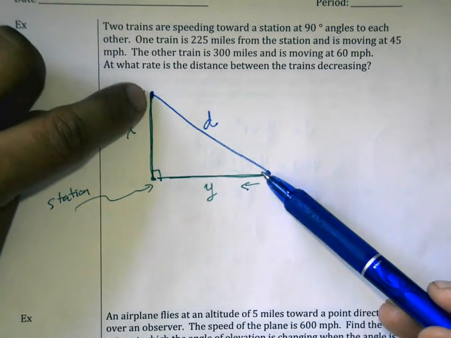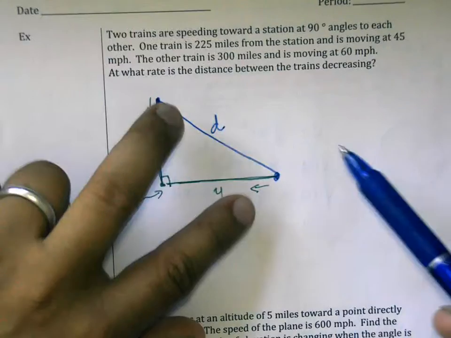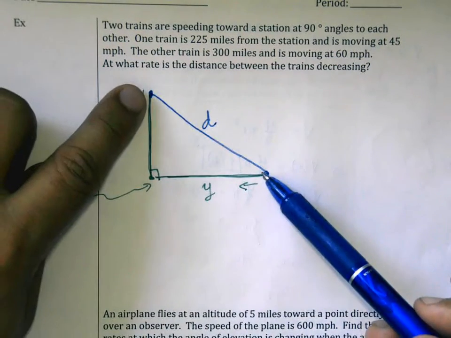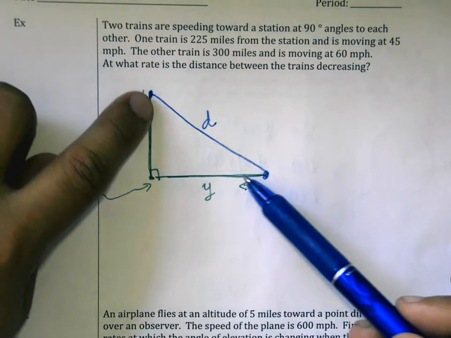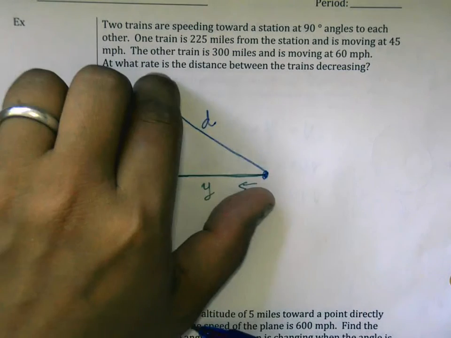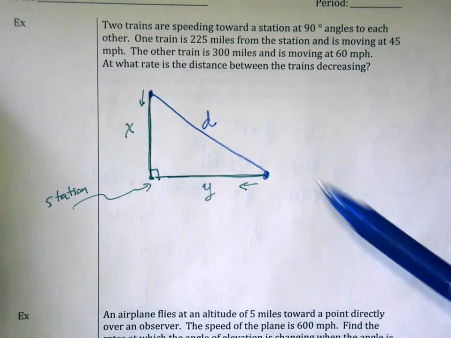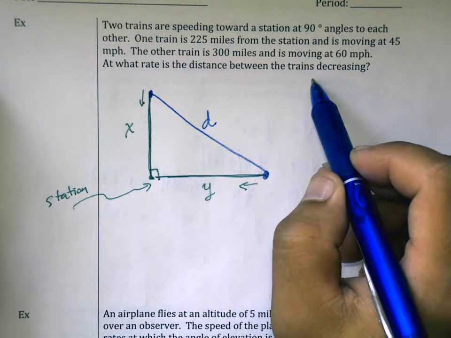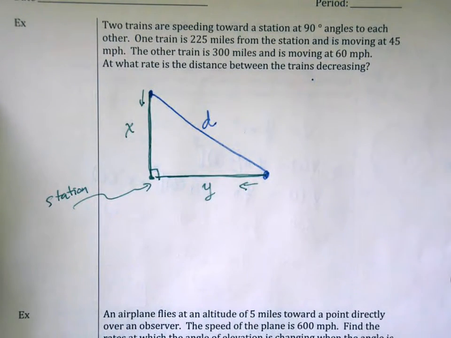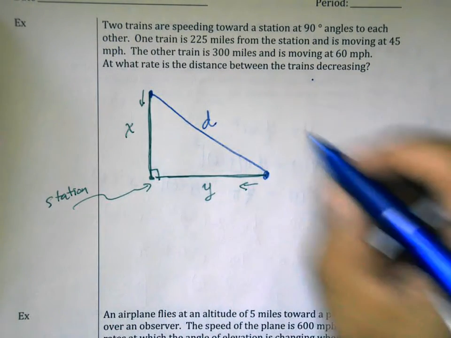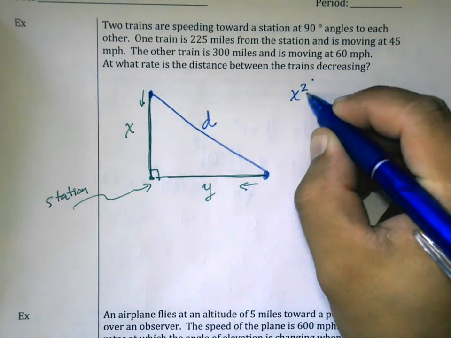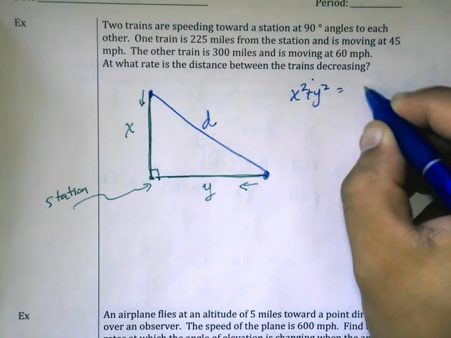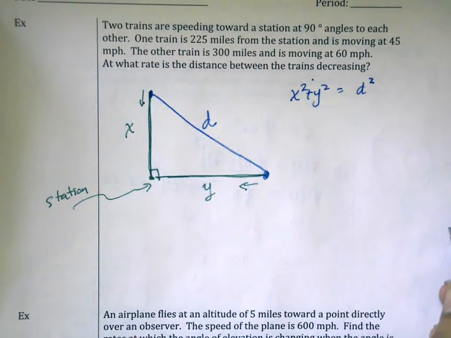Now, as these 2 points move closer to each other, this blue line is also changing, right? So as these 2 dots move closer and closer, you can imagine that this blue line is also shrinking. And we want to know at what rate is the distance between the trains decreasing given this information. Okay? So we can look at it this way. X squared plus y squared is equal to d squared. This is just the Pythagorean theorem.